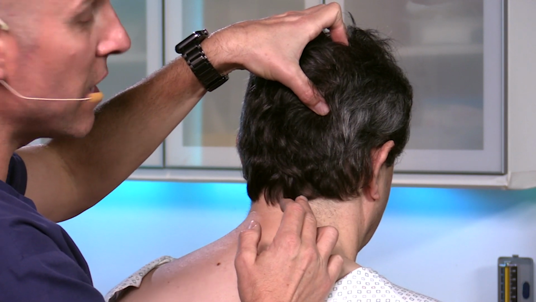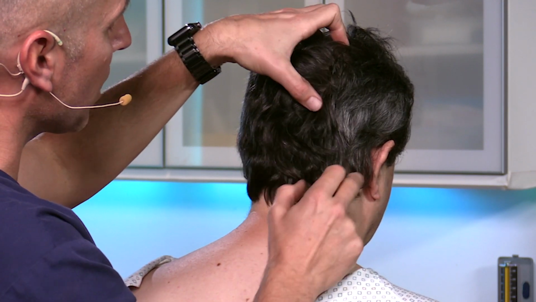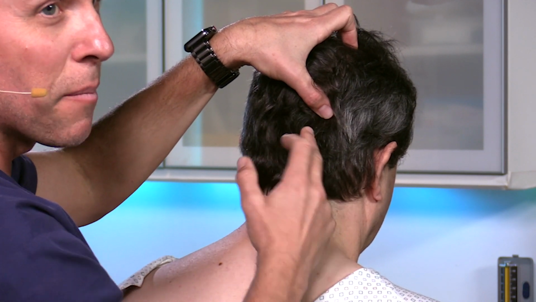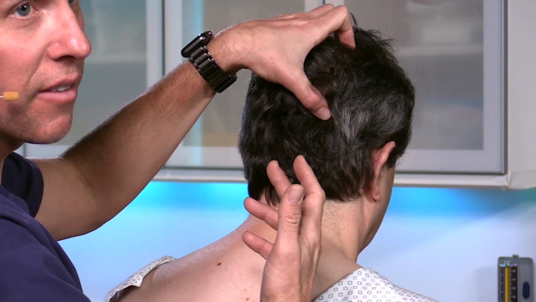You feel that artery in the same general area that you want. If you want to be a little more pinpoint and a little more precise, you just go just medial to that, making sure that you're not injecting into the artery, obviously.